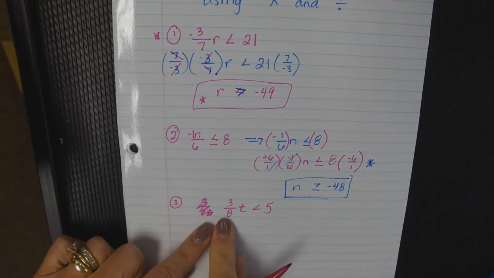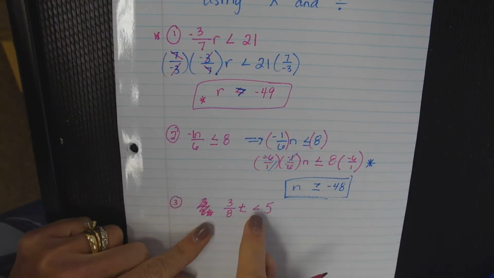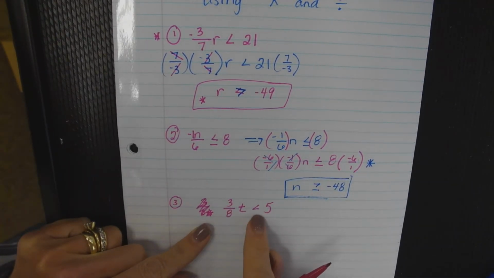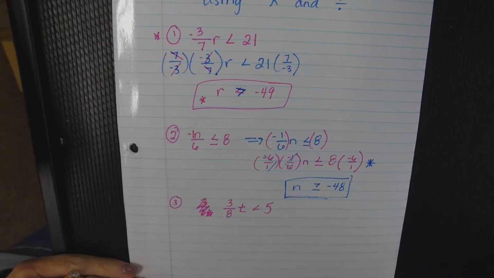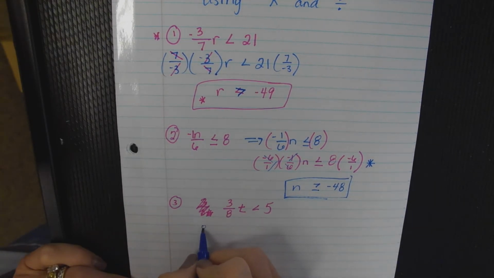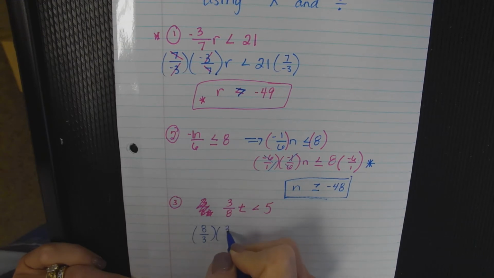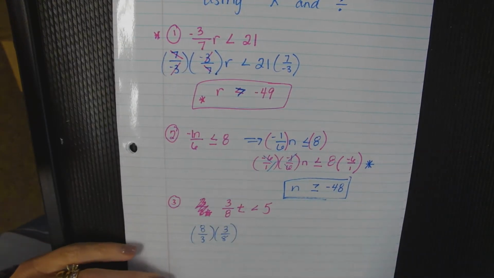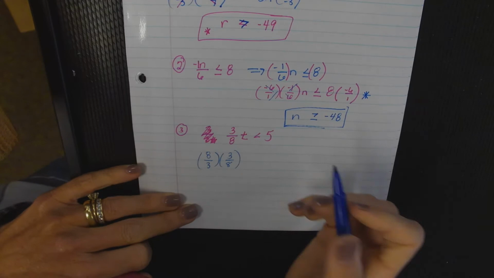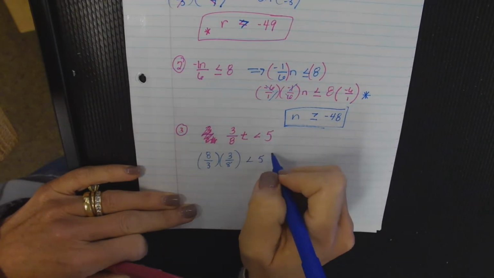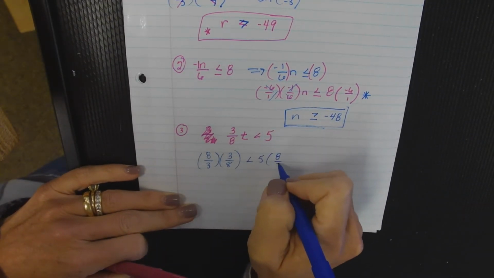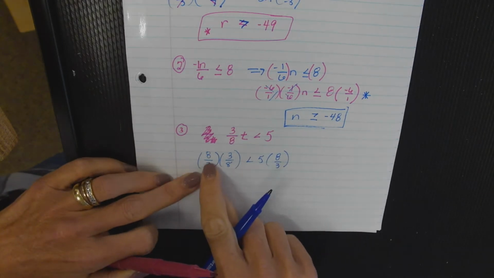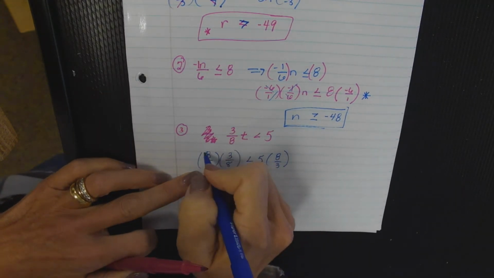Notice we don't have a negative. This sign will not change. So the reciprocal is 8/3 times 3/8 t less than 5 times 8/3. What you do on one side, you do on the other. And this cancels.